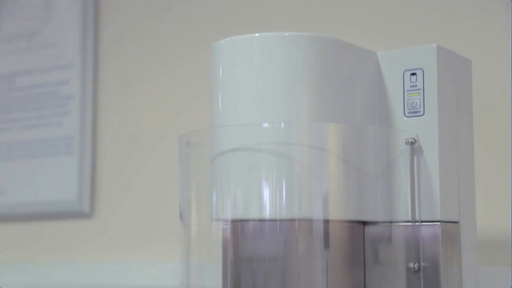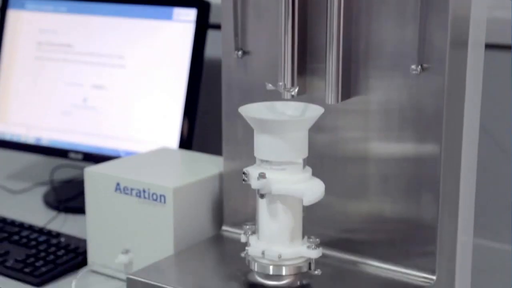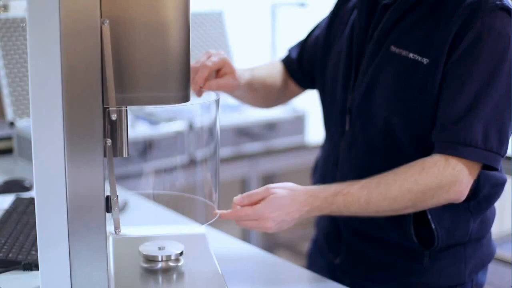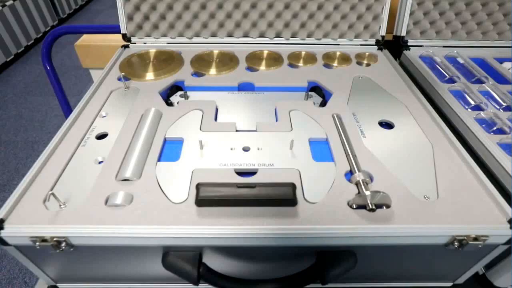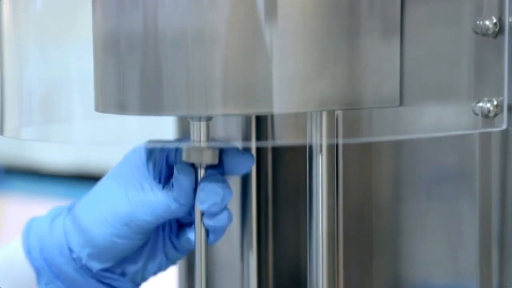I'd like to introduce you to the FT4 Powder Rheometer. This is our flagship product for the measurement of flow properties of powders. We've been supplying it to industry for many years now, and also academia for research. It measures a whole range of material characteristics, principally powder flow, but the dynamic characterization of powder flow, so how powders behave whilst in motion.